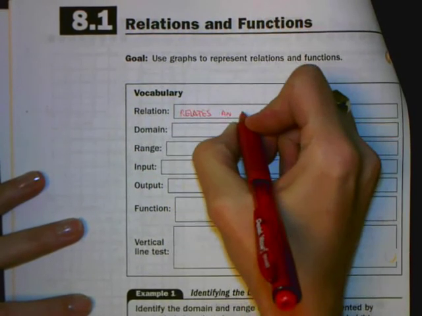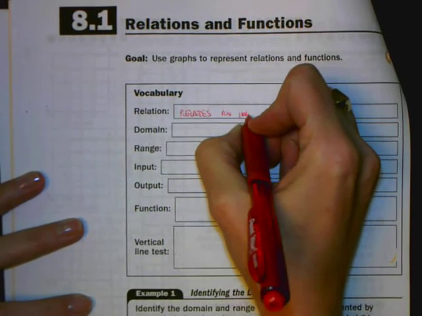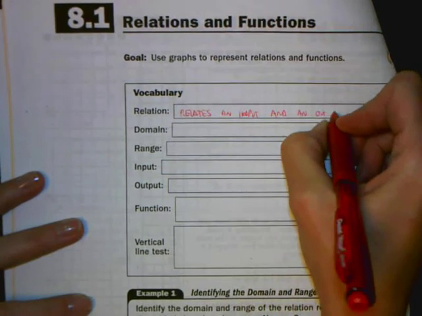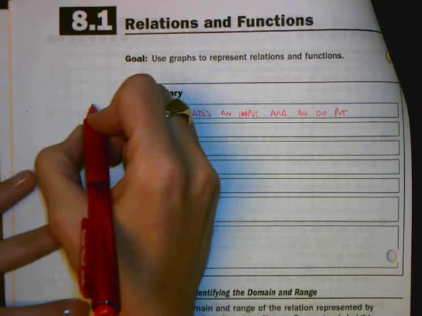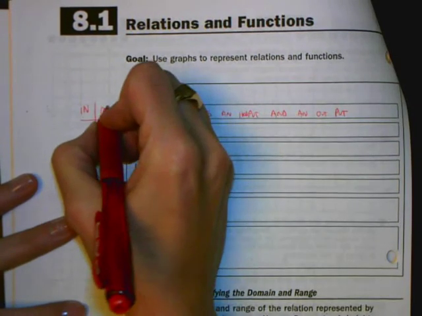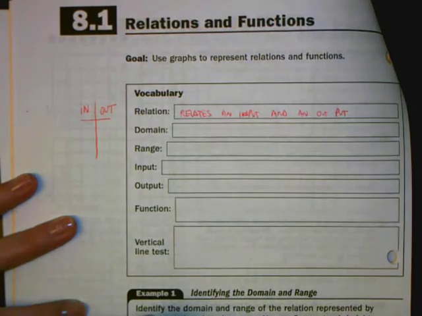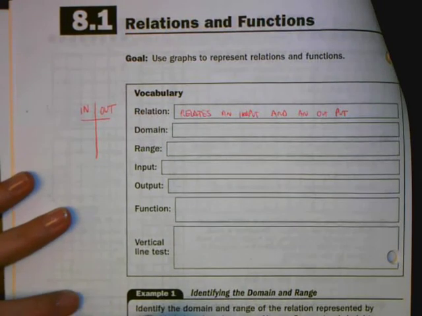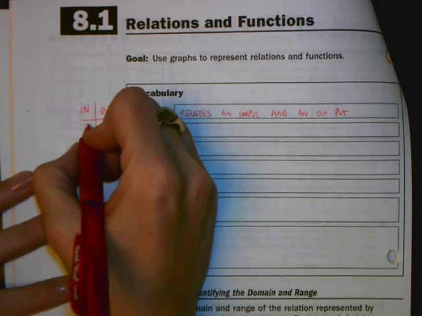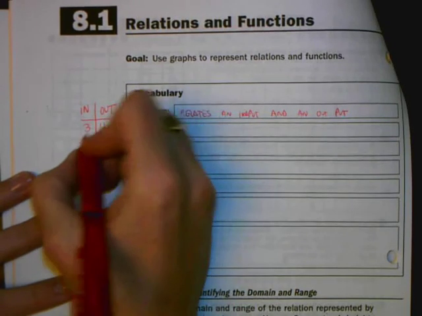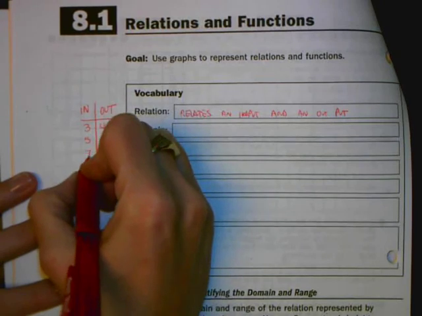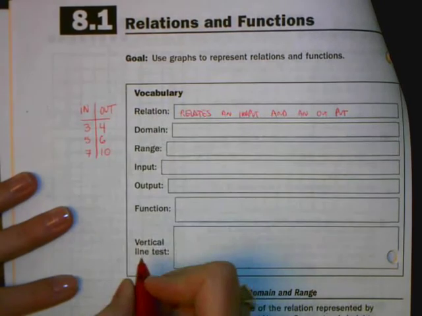an input and an output. Typically, we're going to track relations by tracking what we put in and what we get out. And in math, the things we put in and get out are typically going to be numbers. So an example of a relation might be, we put in a 3, we get out a 4. We put in a 5, we get out a 6. We put in a 7, we get out a 10.